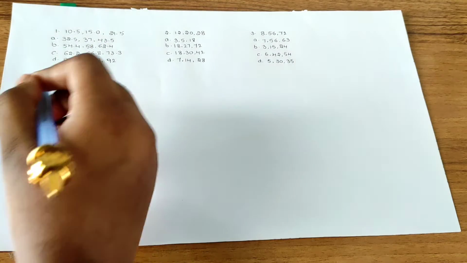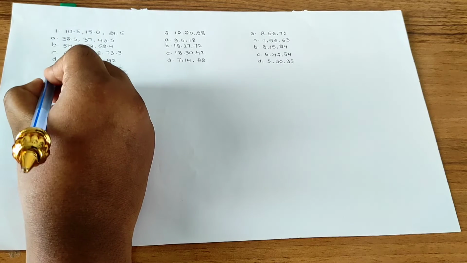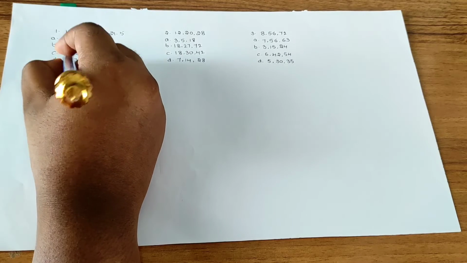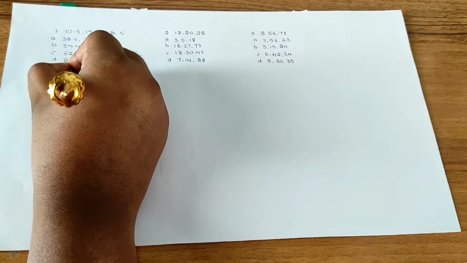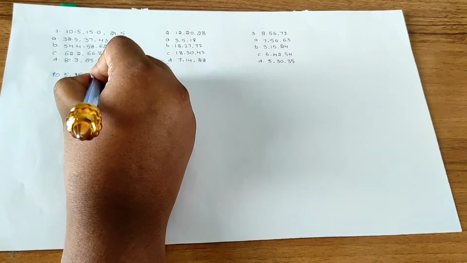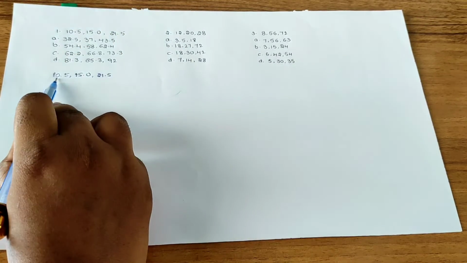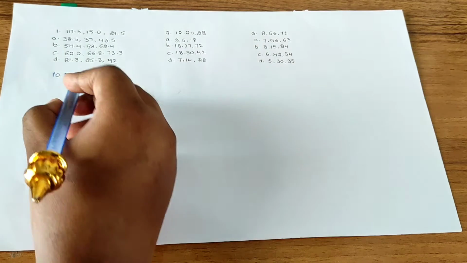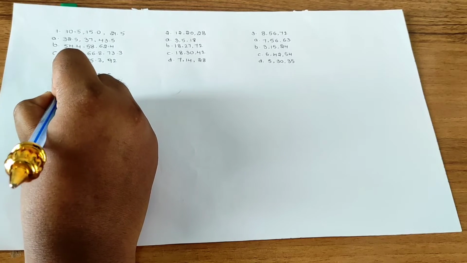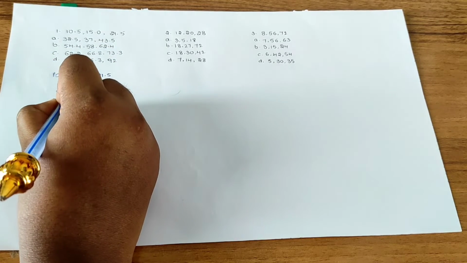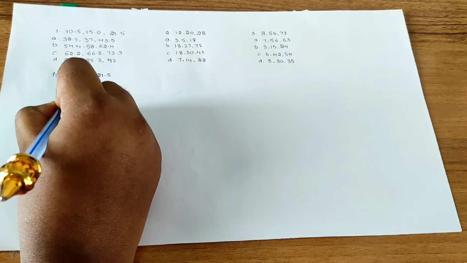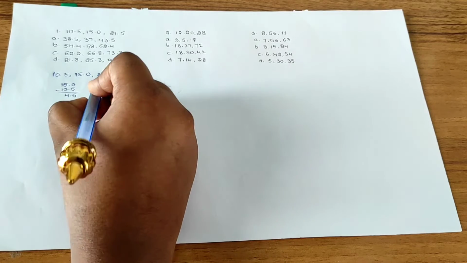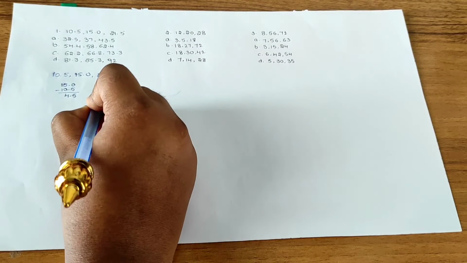So first let us find out what is the relationship that the given set carries. So here it is given that 10.5, 15.0, 21.5. First let us find out the common relationship between these three numbers. Now I am taking the second number and first number difference. Here the difference is 4.5. And now I am taking the third number and second number difference, and the difference is 6.5. So let's see which option carries the same difference.